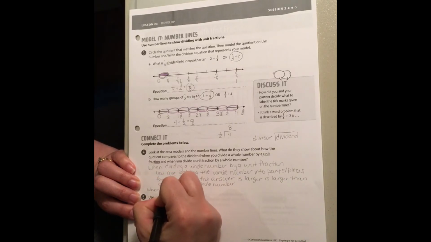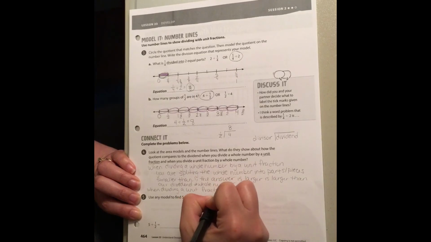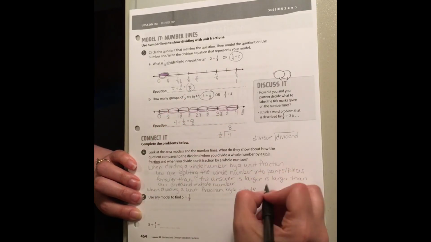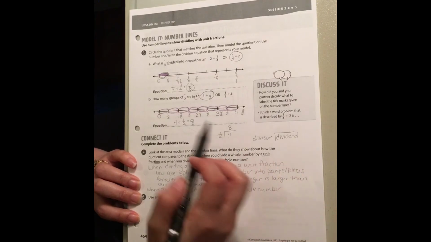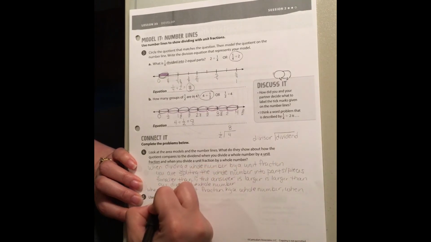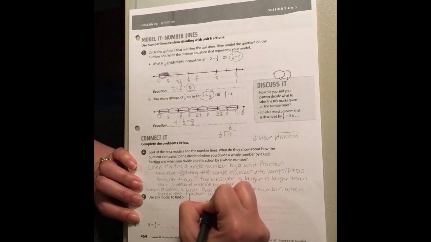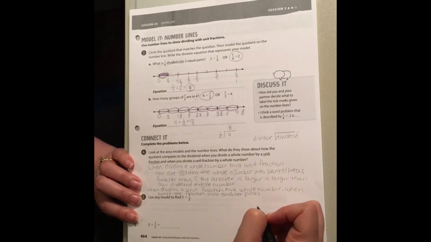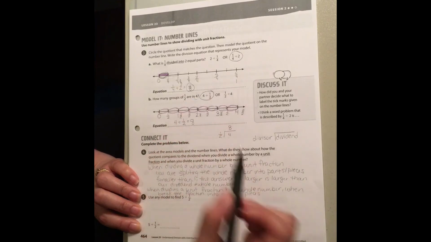Now when you divide a unit fraction by a whole number, like here, we are breaking the original fraction into smaller pieces. So we break that fraction into smaller pieces, so the answer is going to be less than the original number.